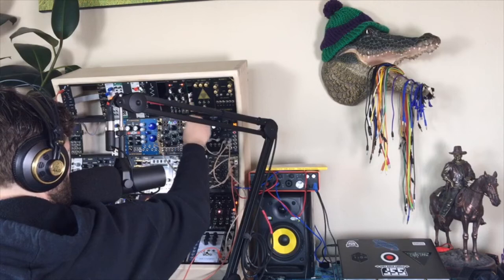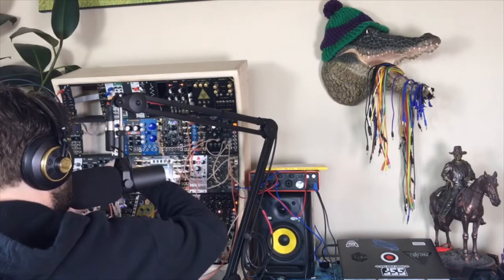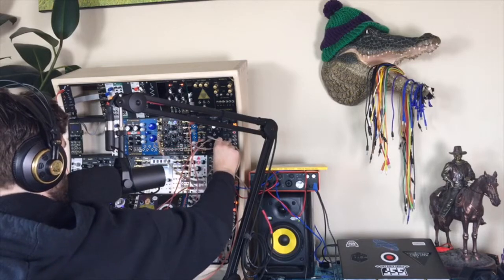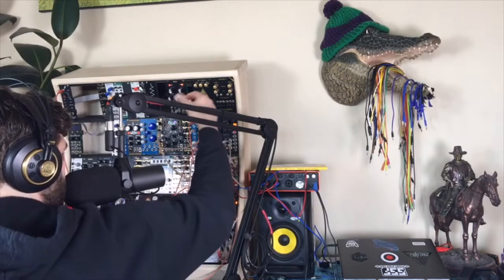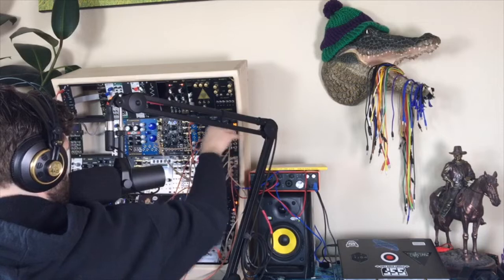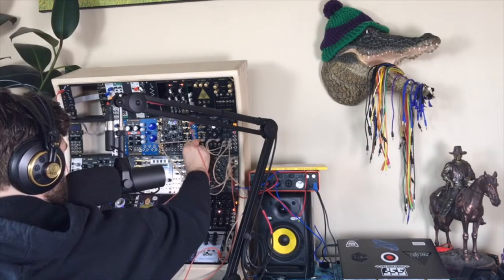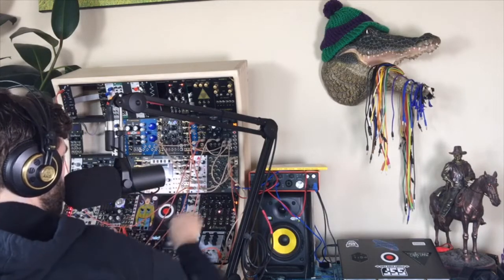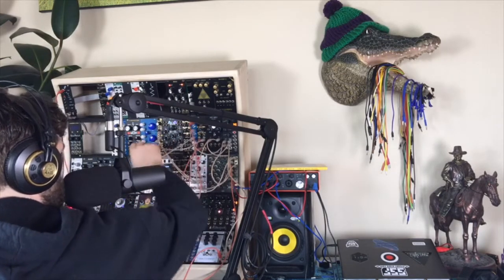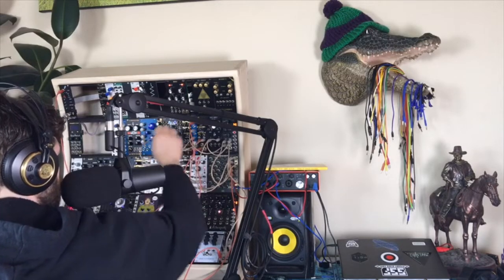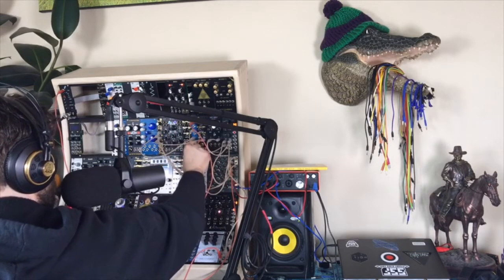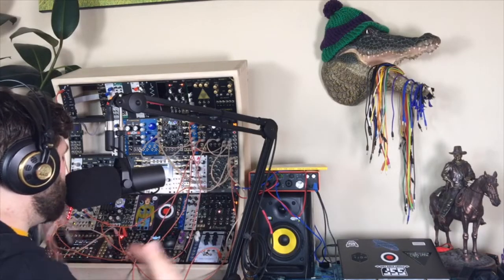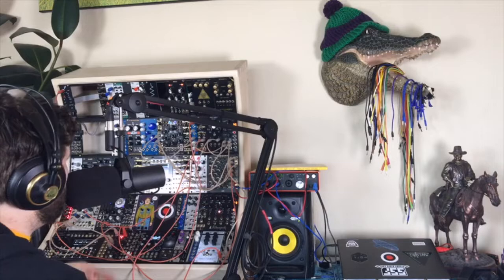Put that into a VCA. And then I'm going to turn the bias up on the VCA. So I keep unplugging stuff. We got a little bit of that bass coming through, but then I'm going to take this LFO and put it in the CV. Oh, too slow. Just to give that VCA a little something moving.